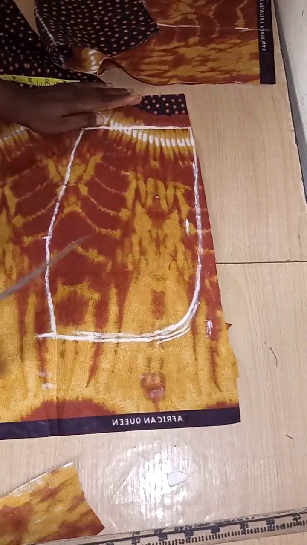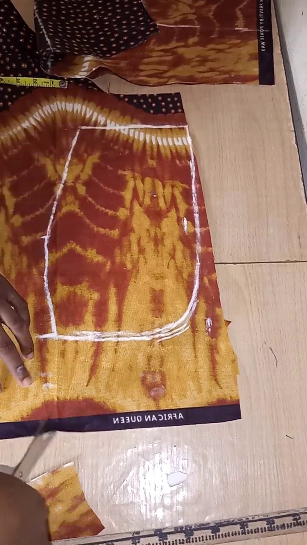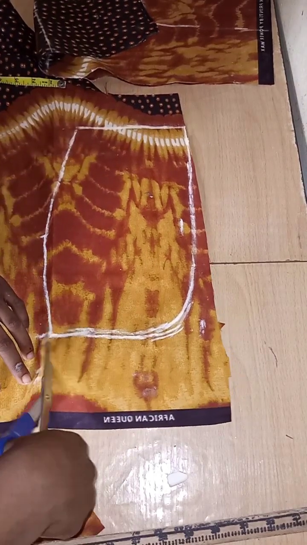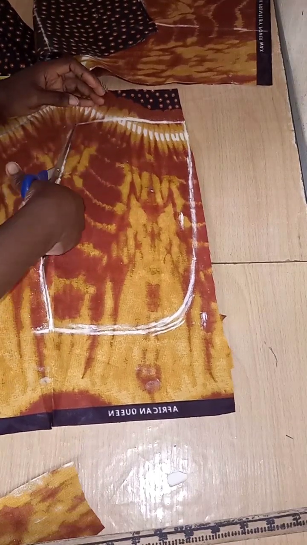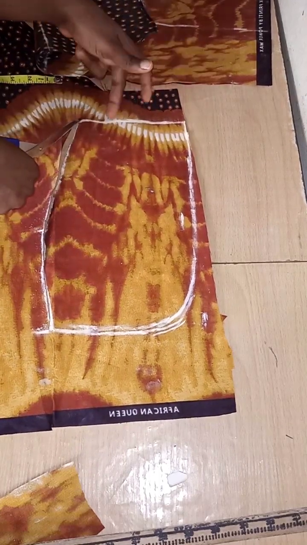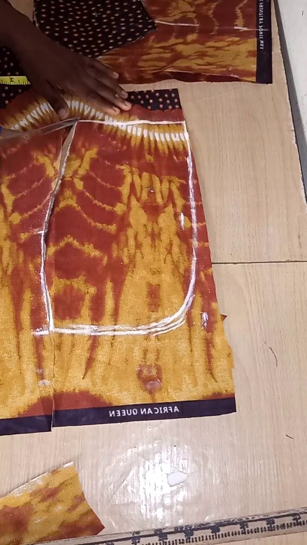Okay, so this is how my pocket is going to be. You can go ahead and make this part of yours 7 as this, but this is okay for me.